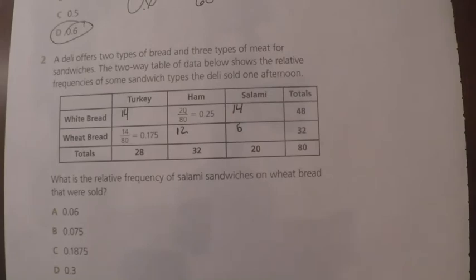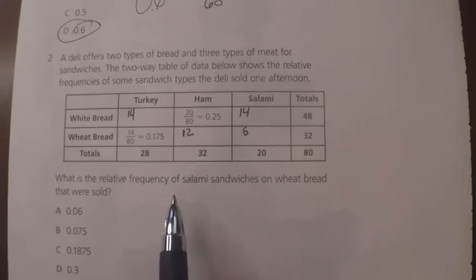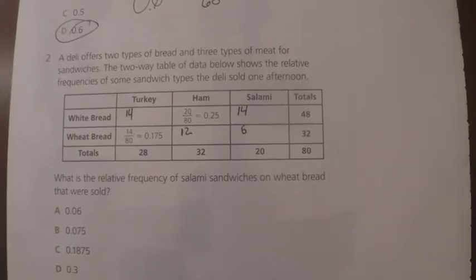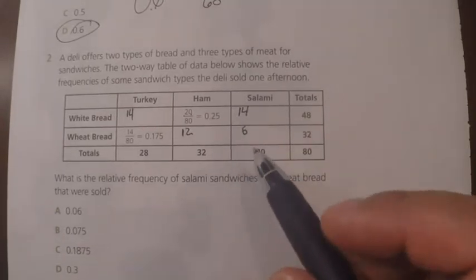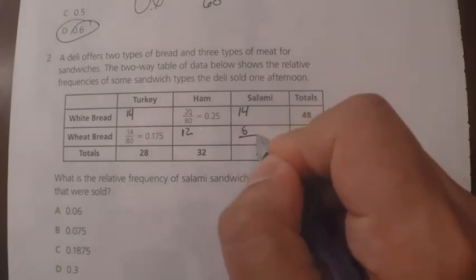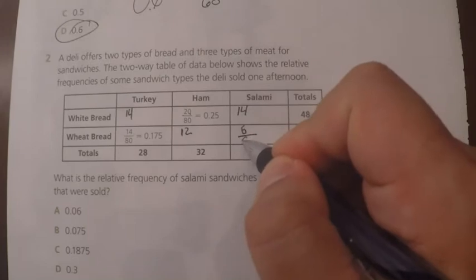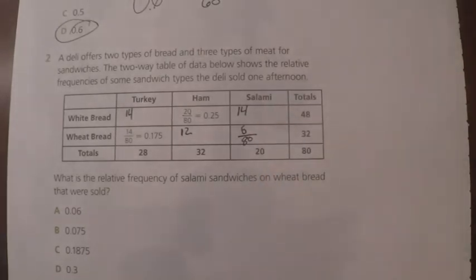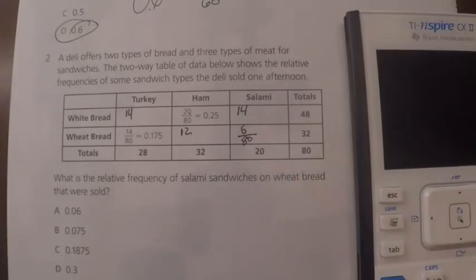So if we wanted to find the total relative frequency of salami sandwiches on wheat bread that were sold, we're looking for the salami sandwiches on wheat bread, which is 6, over the total number of sandwiches sold, 80. Again, we don't see 6 over 80 here.